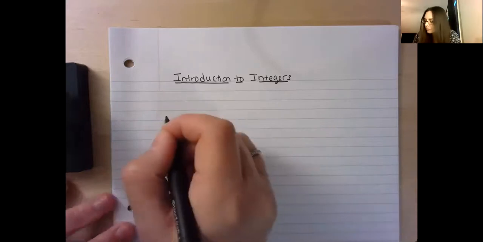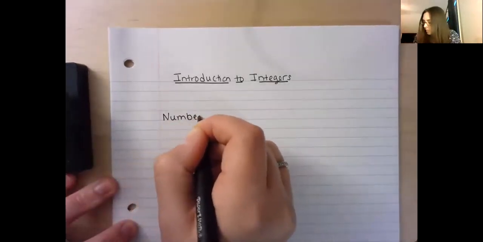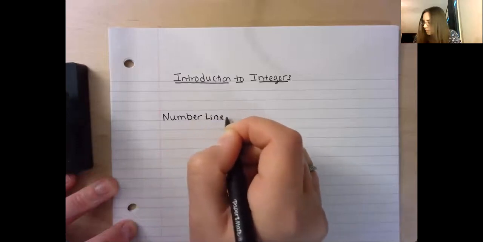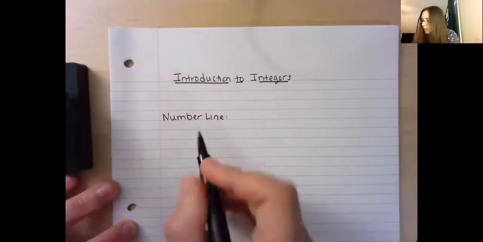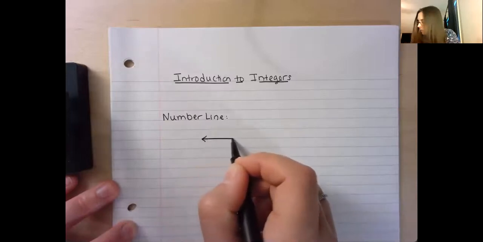So far we've only dealt with really the whole numbers. So those are all positive numbers. And now we're going to start bringing in those negative numbers. And to do that, I want to start by looking at a number line. So a number line looks like this.